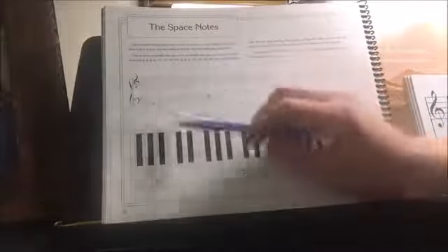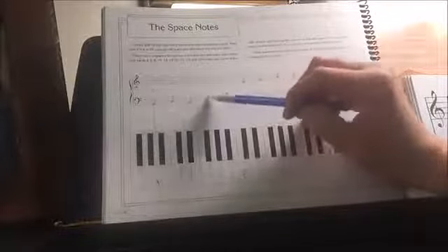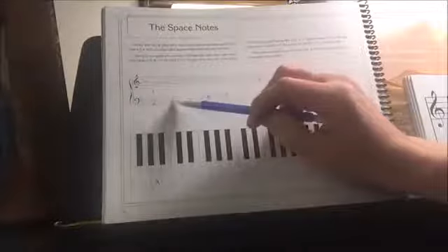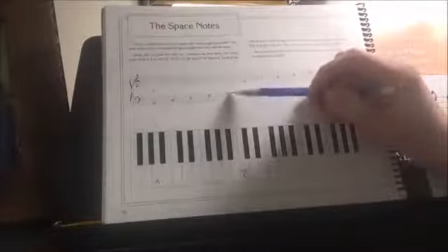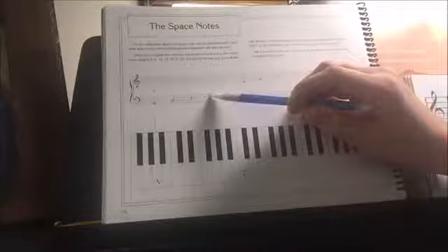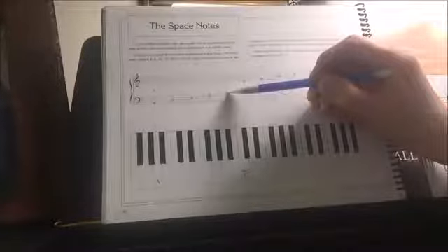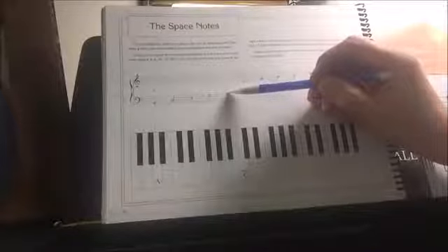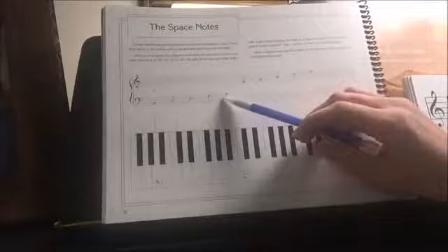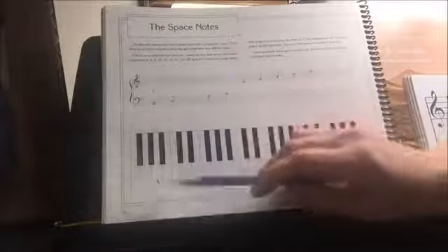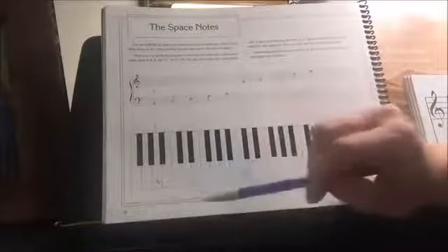So they want us to identify these notes and write them down, and you can do that easily with the phrase that I just gave of All Cows Eat Grass. And then for this very top space note, if we know that this is a G, then the very next line would be A, which would make this next space note a B. So go ahead and identify those, write the names of those notes down, and then I'm just going to go over again how we can know where these space notes are located on the keyboard.